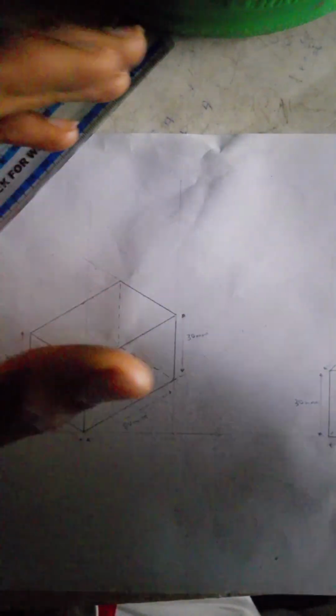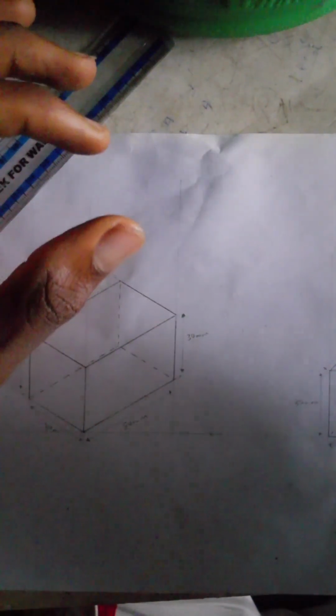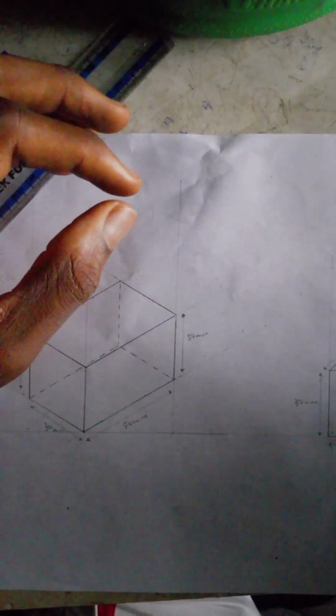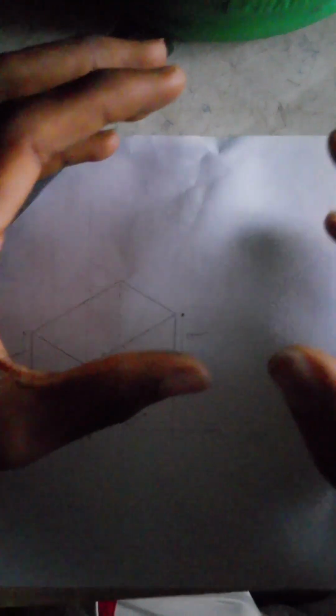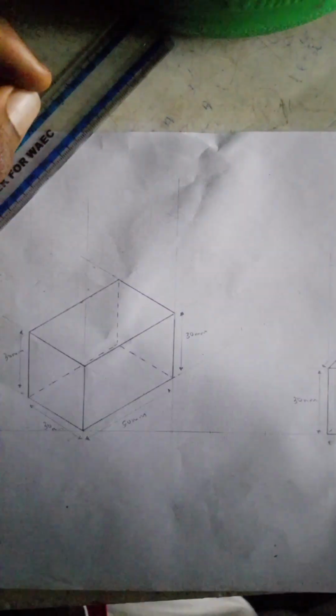Just like I said, engineering drawing is basically the blueprint of a drawing. That is just basically the definition of engineering drawing. So whatever you see real, the bridges you see, the cars you see, it is basically engineering drawing that made it possible.